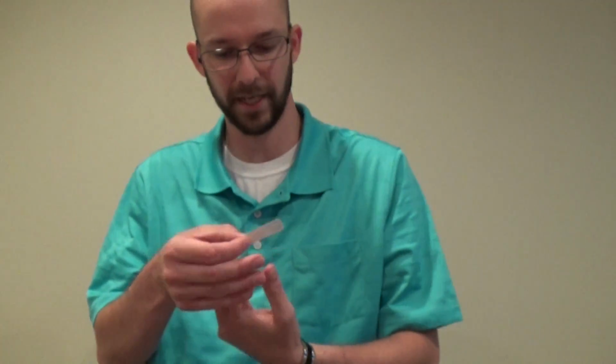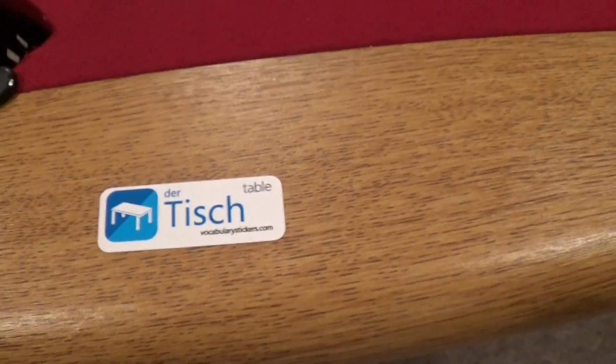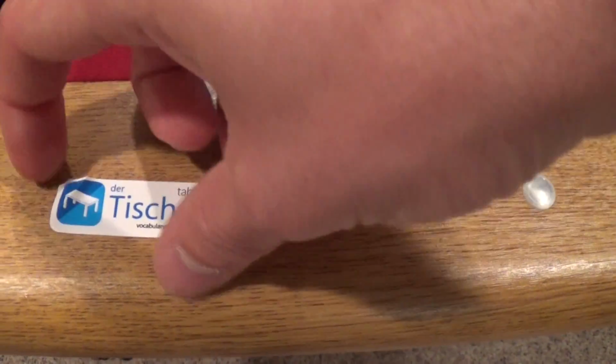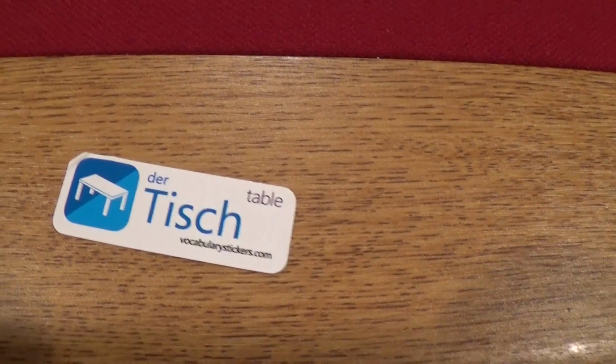Here we have the word Tisch, which would be table. So we have der Tisch, and it has a picture of a table, and it also has a little blue color to it so that you can see that it is a masculine noun. I'm going to stick this to my pool table, which is not exactly the same as a normal table, but we'll put it on there anyway and see what it looks like. So there you have it. It's a sticker on the table, and obviously this is kind of a fake wood material, but let's try and get it back up off of there. And it comes off relatively well, which is really convenient considering that I don't want to tear up a pool table just for a sticker that tells me it's a table.